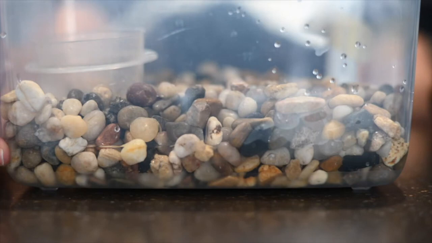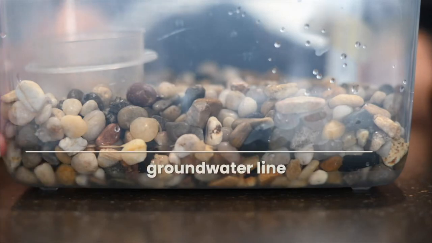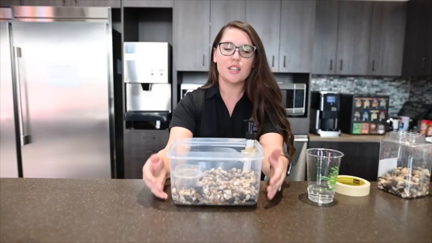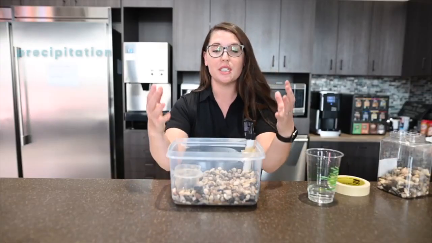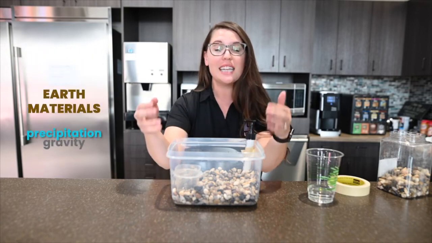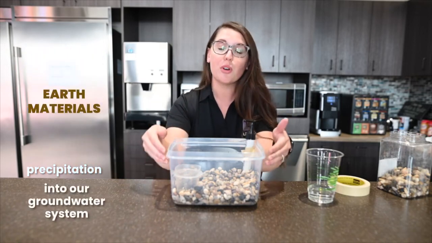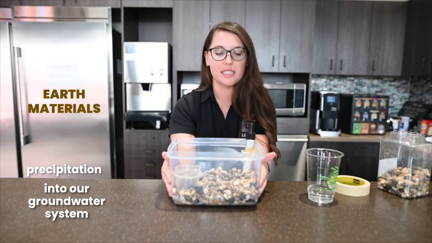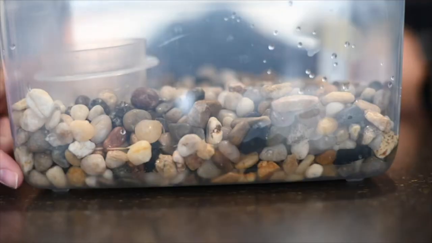As you can see, there's now a water line here in the groundwater. So that's going to mark where our groundwater is at. What happens is it's going to rain or have some sort of precipitation, and gravity is going to pull that water down through these earth materials and percolate into our groundwater system, and now we have our groundwater.